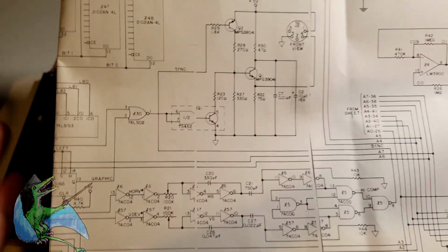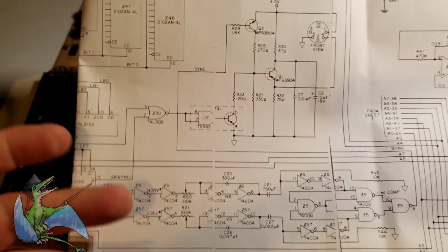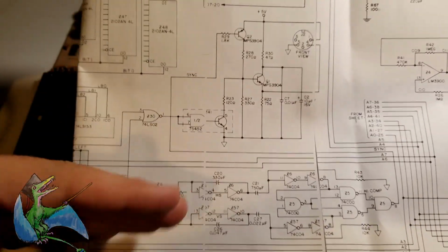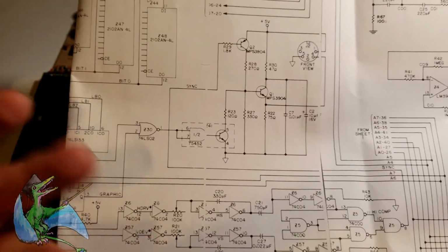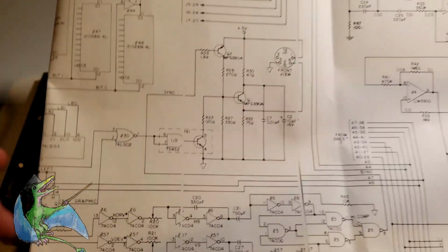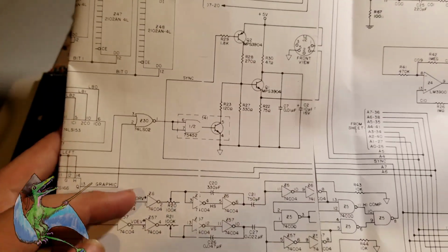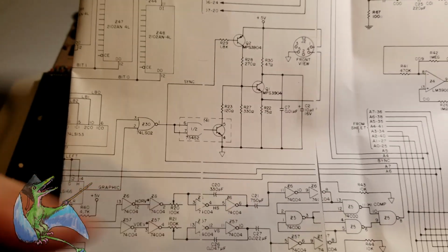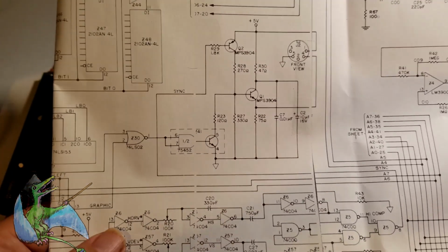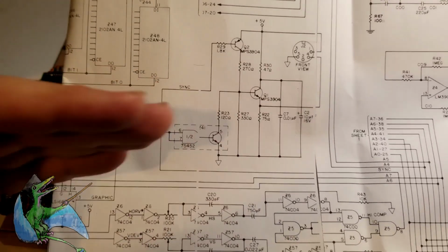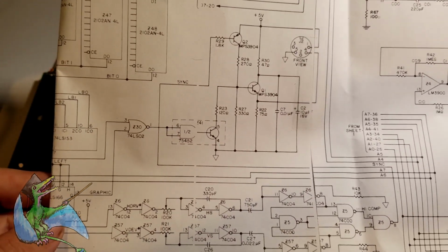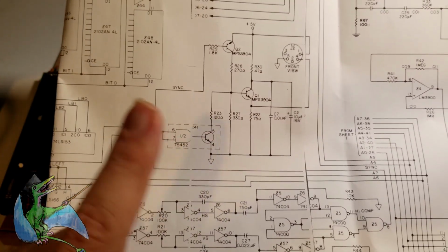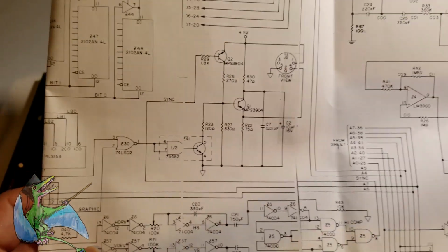A perfect 0 would be 0 volts, and a perfect 1 would be whatever the supply voltage is, 5 volts. TTL tends not to run that close to the rails. A 0 can be about 0.8 volts, and a 1 has to be better than 2.7 volts. That's off the top of my head.